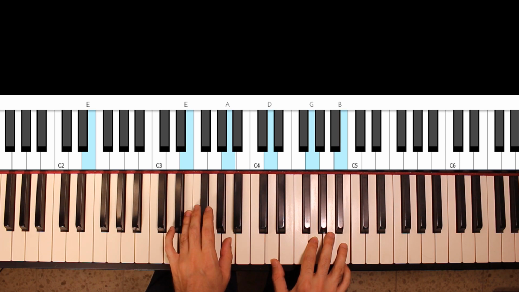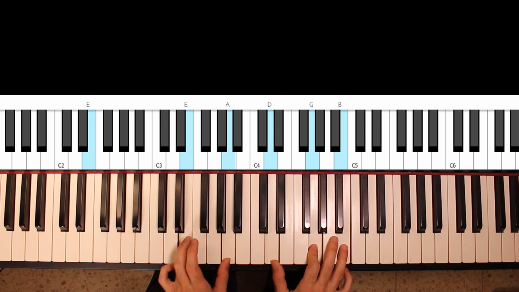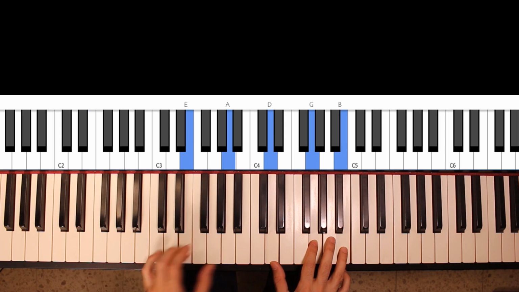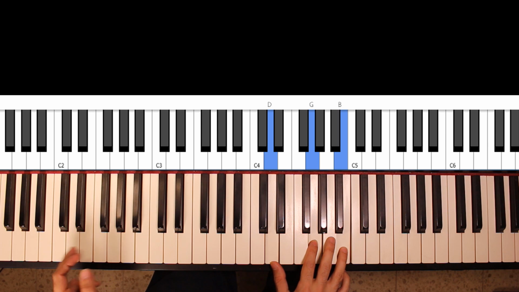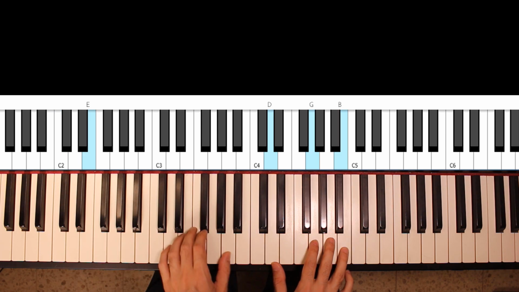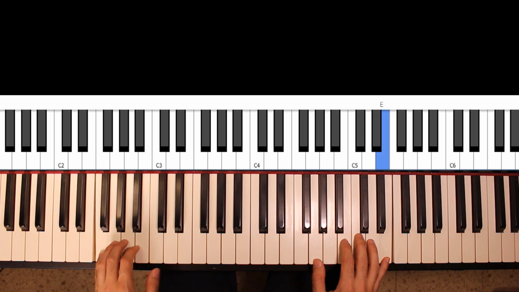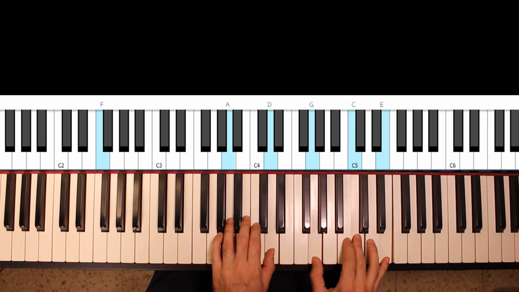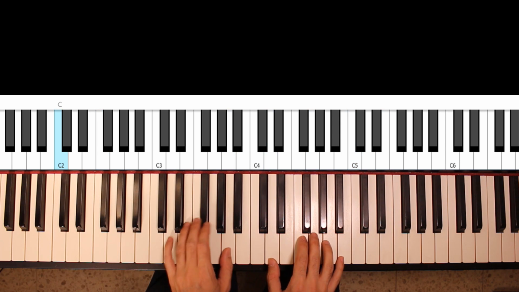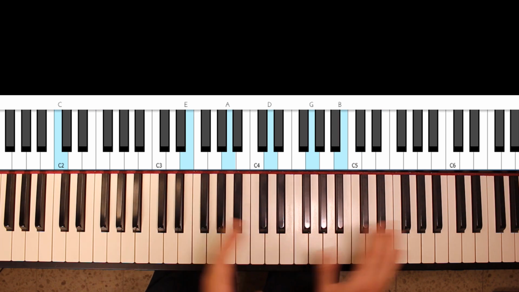Next chord is an E minor. And again, I'm actually using the same voicing I used for the C major, only now my bass note is not a C, it's an E. This is an F major, and it's really the same voicing. If you take a look, this voicing is exactly the same as this voicing, only transposed up.